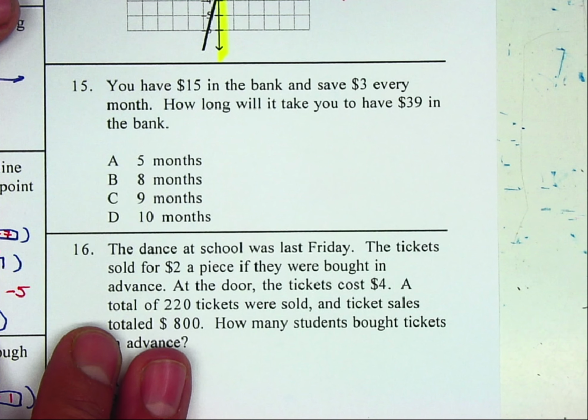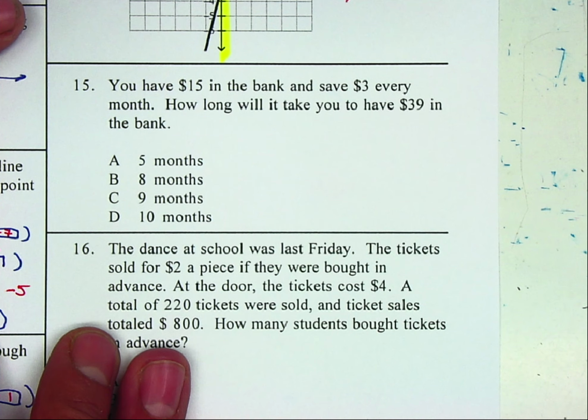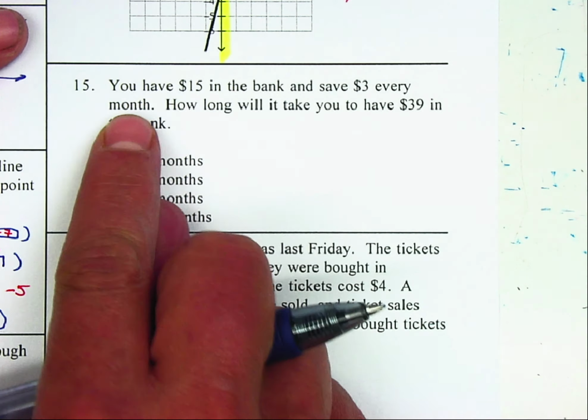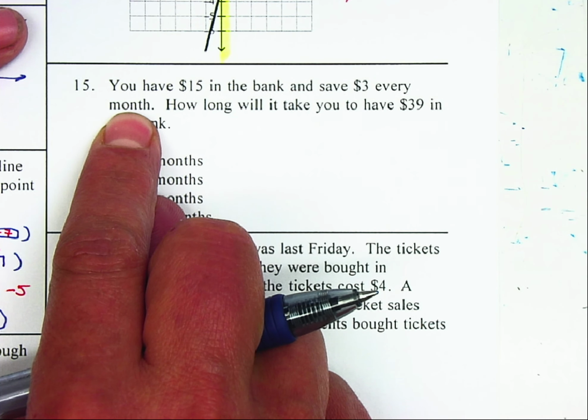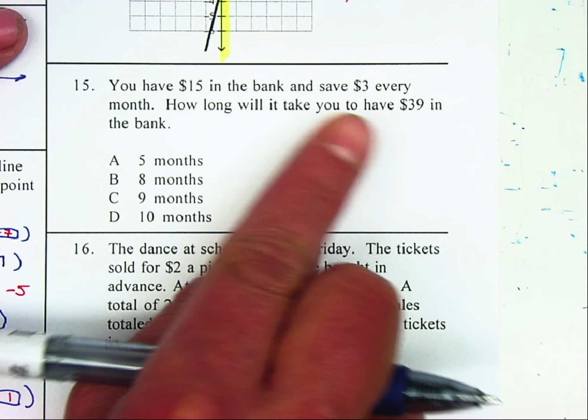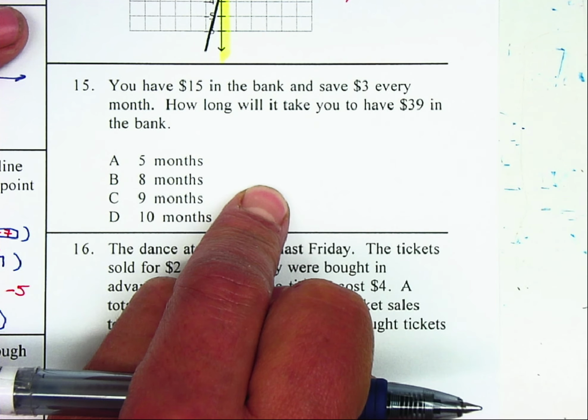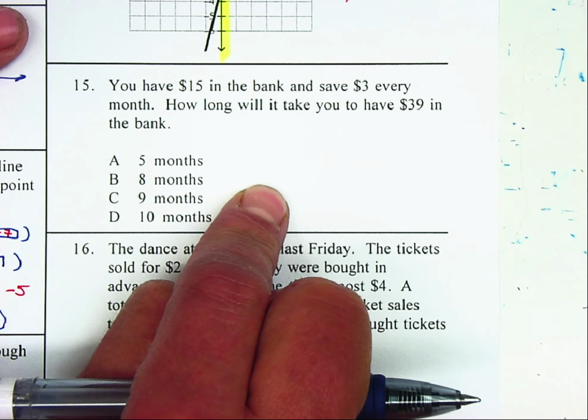Number 15. You have $15 in the bank and you save $3 every month. This is where you have a one-time fee and a fee that repeats over and over again. How long will it take you to save $39? Now, some of you are able to do it logically, and you can if you want. Otherwise, we can set up an equation.